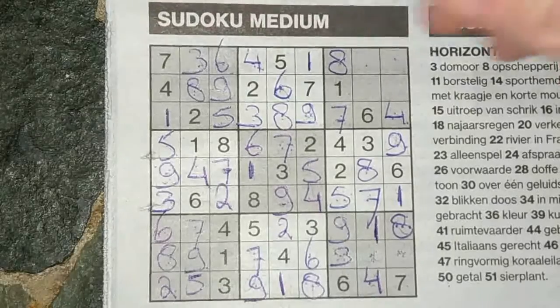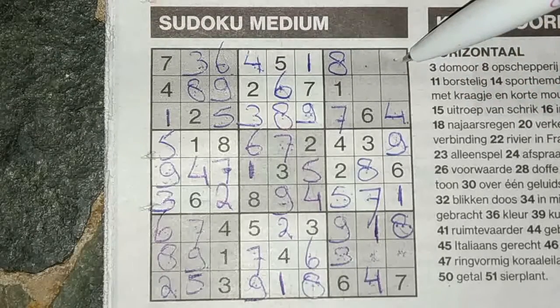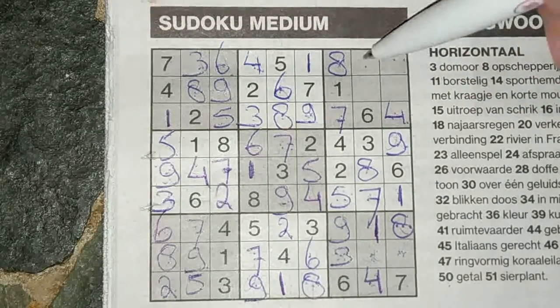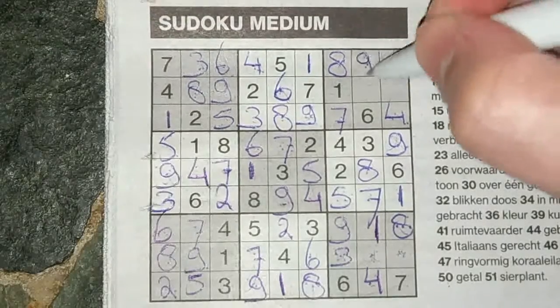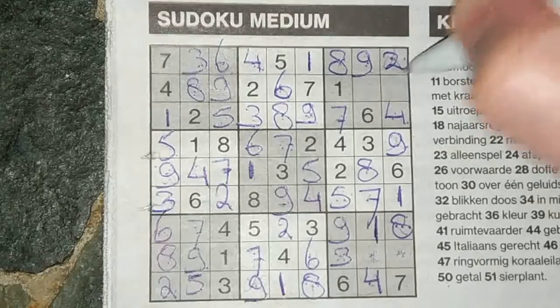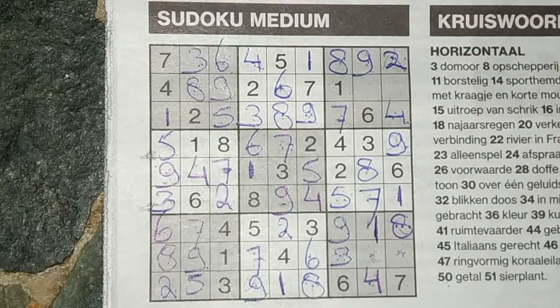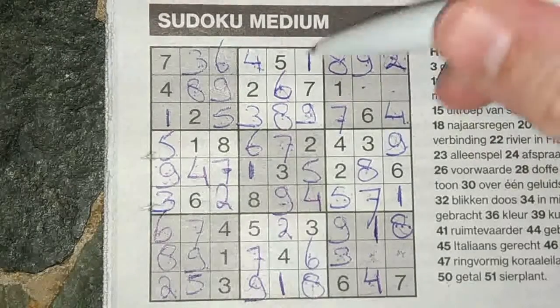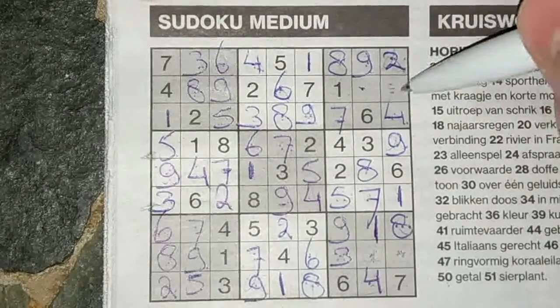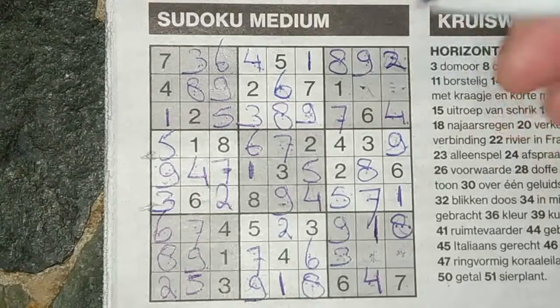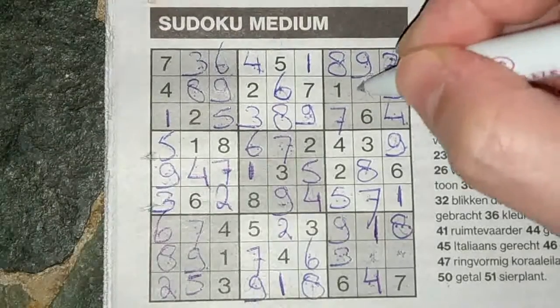2 missing numbers in the first row for the numbers 2 and 9. We have a 9 here, so no 9 here. 9 should be there, and the 2 goes there. Then 2 missing numbers of this big square for the numbers 5 and 3. We have a 3 here, so no 3 there. 3 should be there, and the 5 goes there.